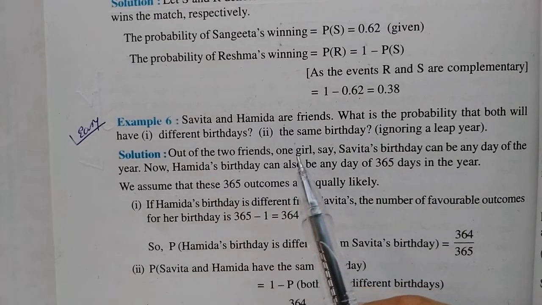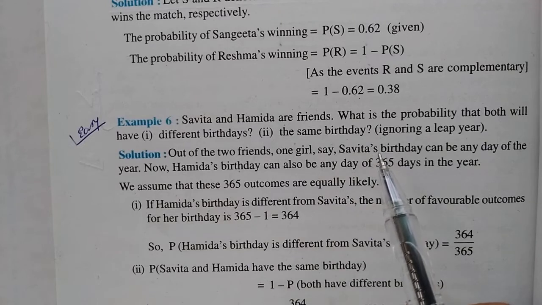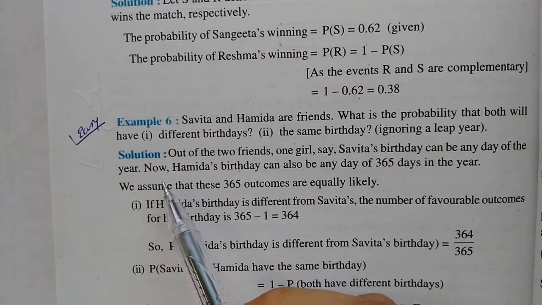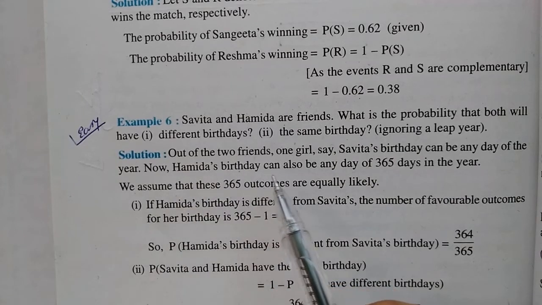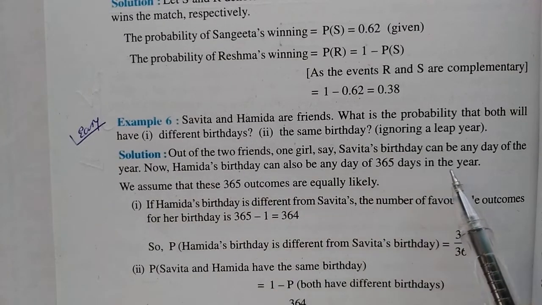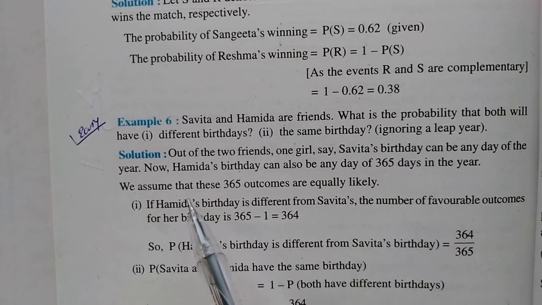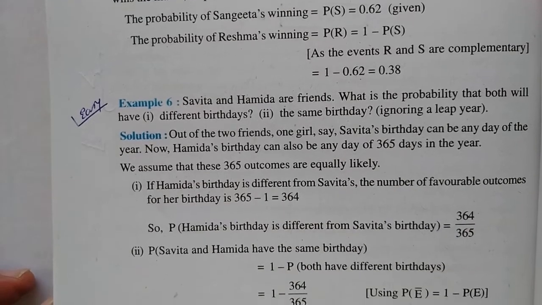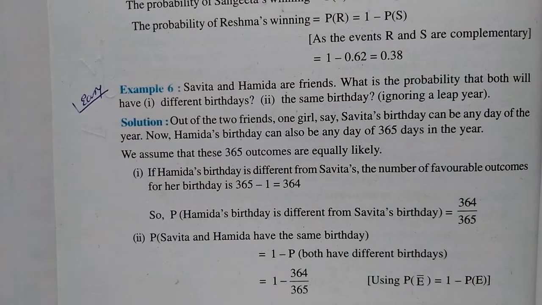Out of the two friends, one girl, say Savita's birthday can be any day of the year. Now Hamida's birthday can also be any day of the 365 days in the year. We assume that these 365 outcomes are equally likely. Equally likely, once again I am telling you, you can select any one without any reason, or the outcome will come without any reason. Okay children, first one.